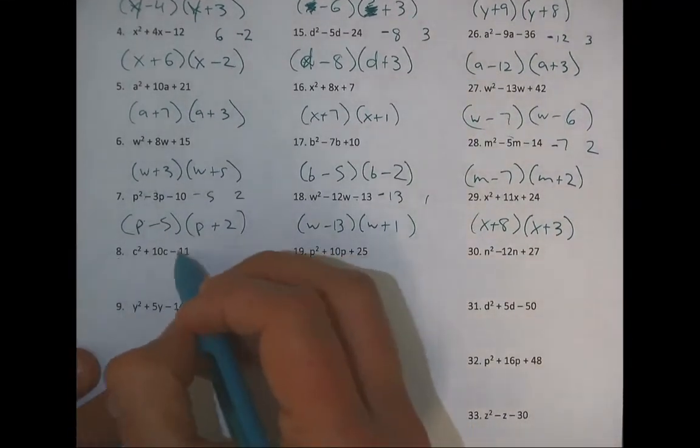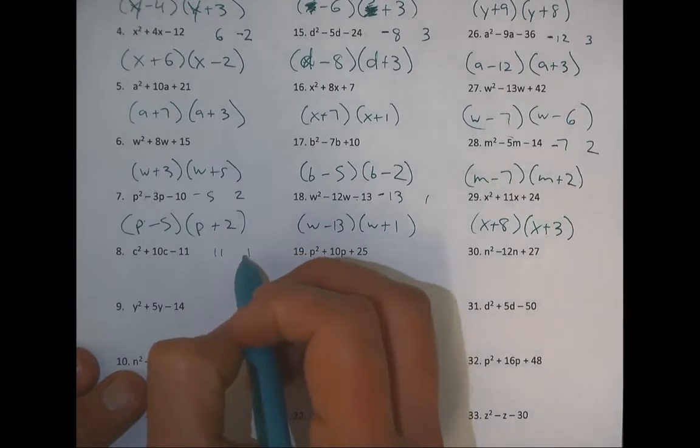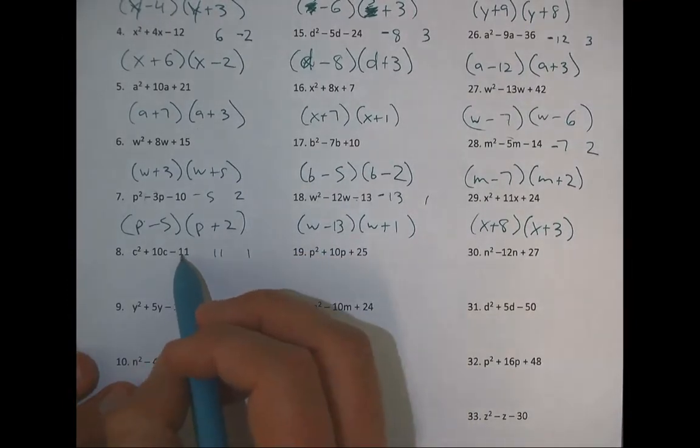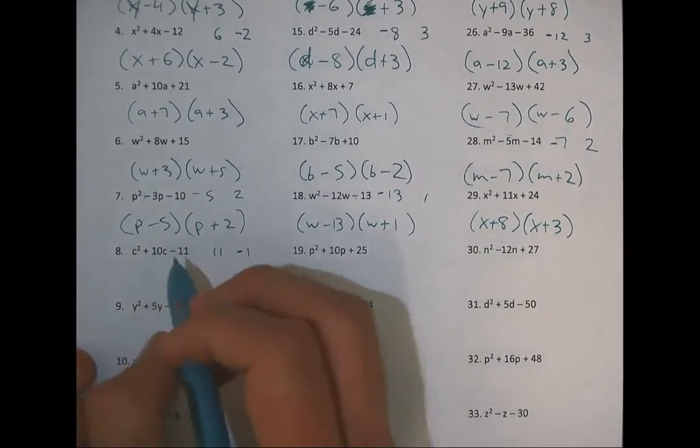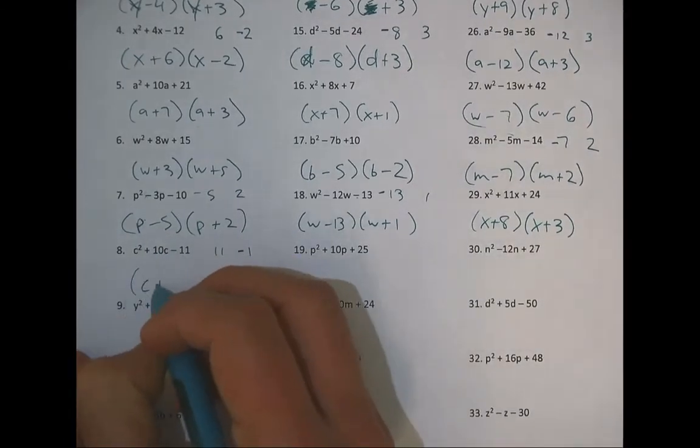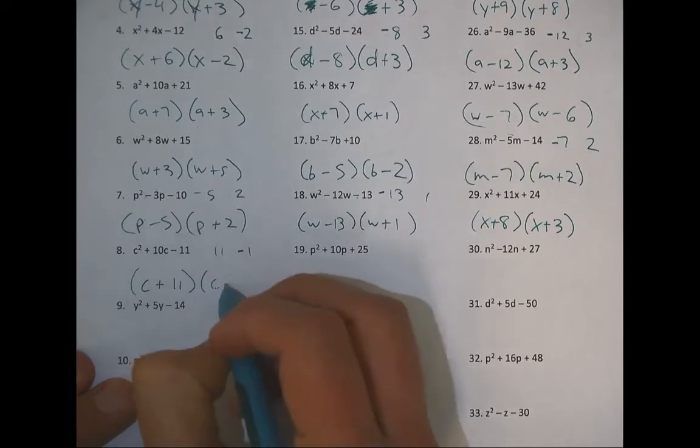Number 8, well, 11's easy. It's 11 and 1. And if you're going to add up to negative 10, then the negative must be on the 1. 11 and negative 1 is 10. So C plus 11, C minus 1.